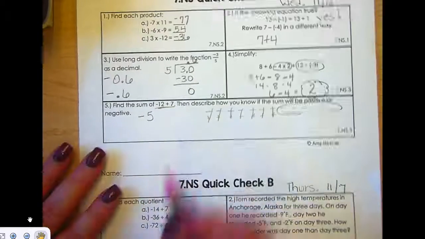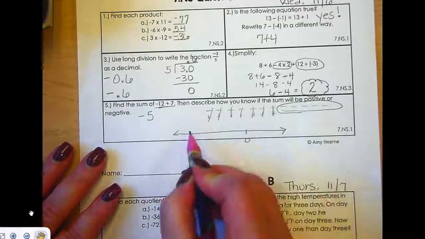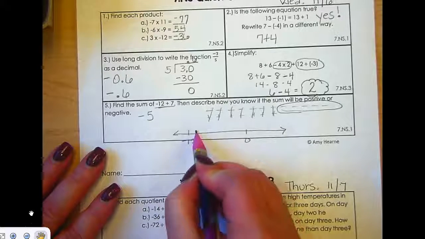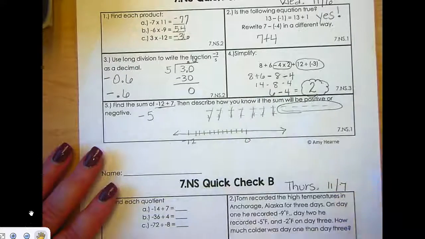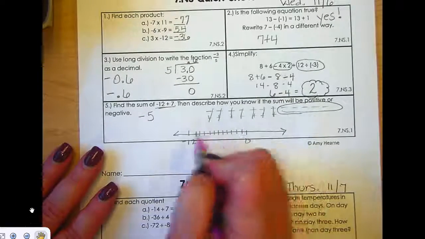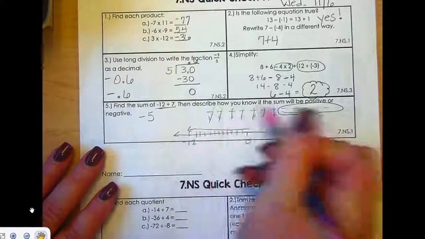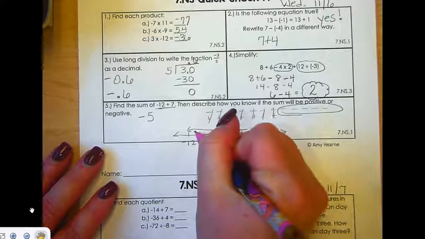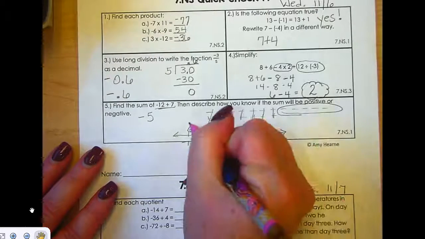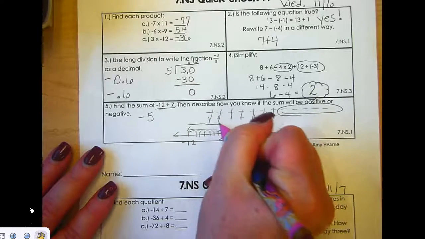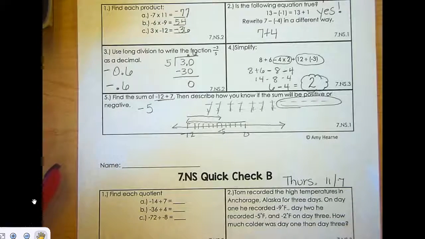We learned one more way. So I can put all my numbers on here. I can draw an arrow from here to what? Negative 12. I could go this way. 7. 1, 2, 3, 4, 5, 6, 7. There's negative 5. And I can draw my arrow just like that. Is that a justification, or is that how I knew I ended up with a negative 5?